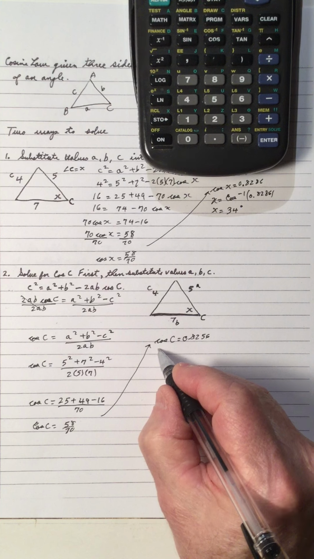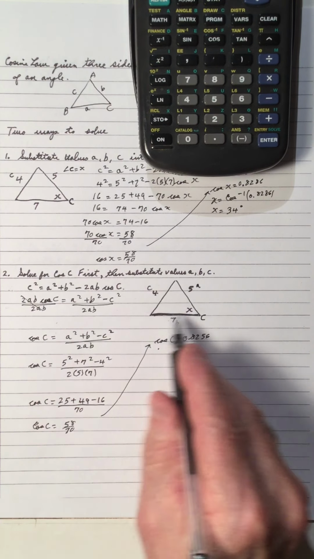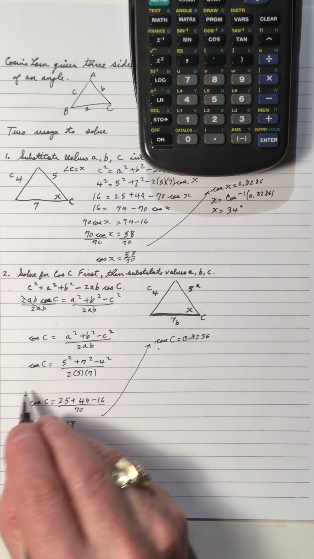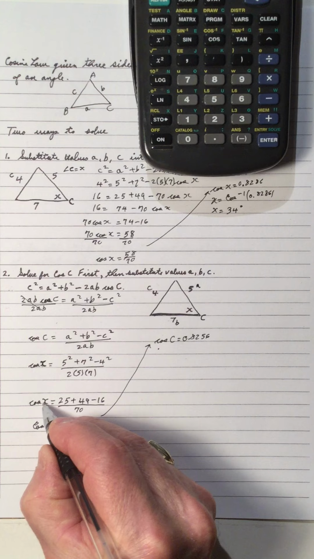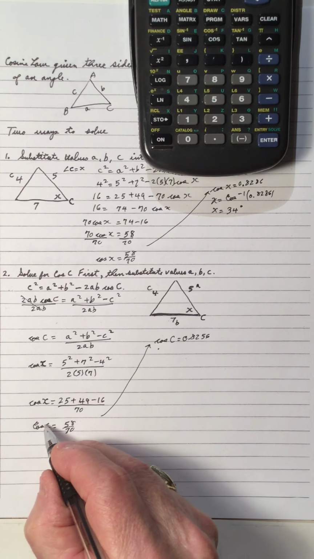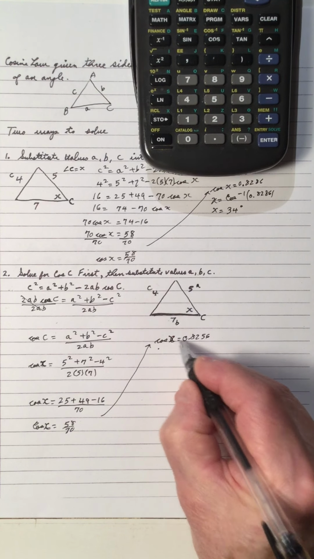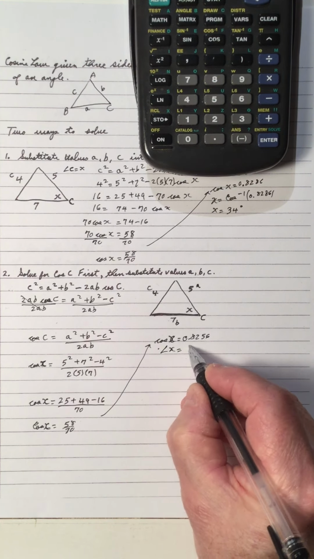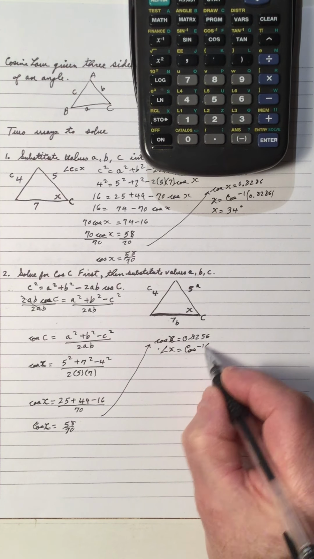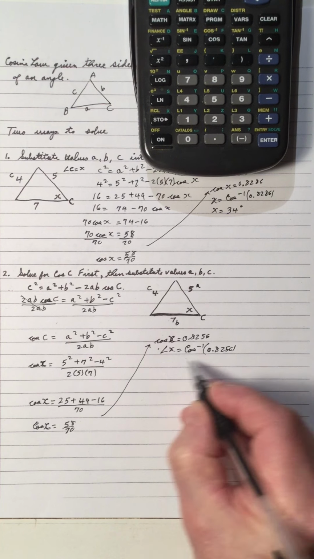So therefore, the cos of, and if I want to call it C, or when I sub it in, I can put an X in the place of C. Let's say I'm solving for angle X. So instead of having C there, have X. So this is X. So that means that angle X is cos to the negative 1 of 0.8256.